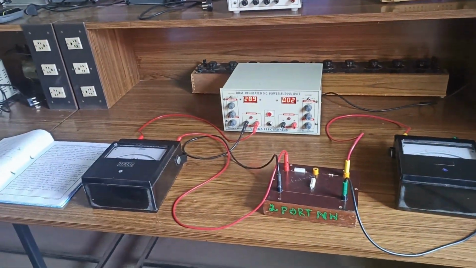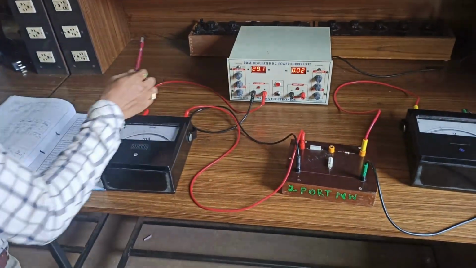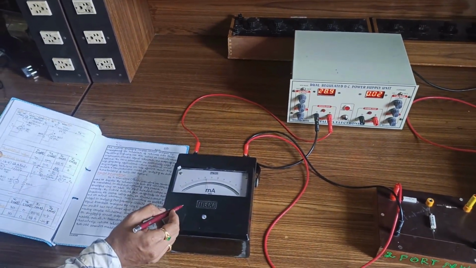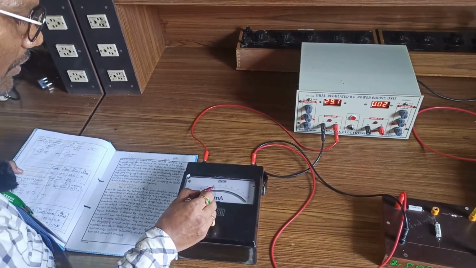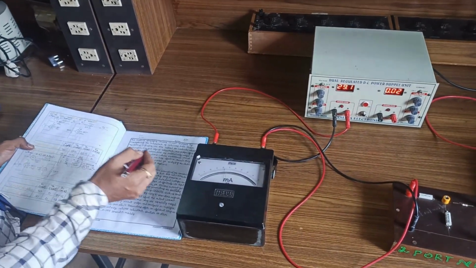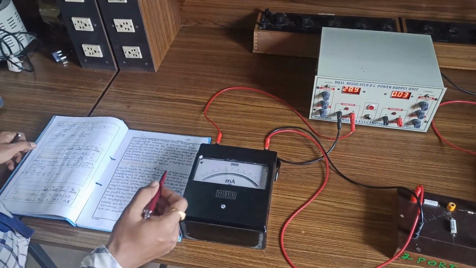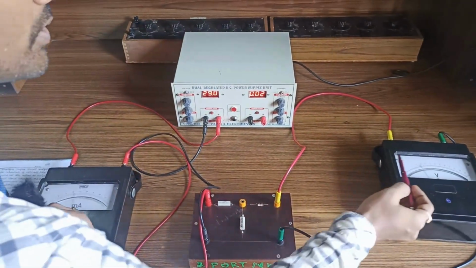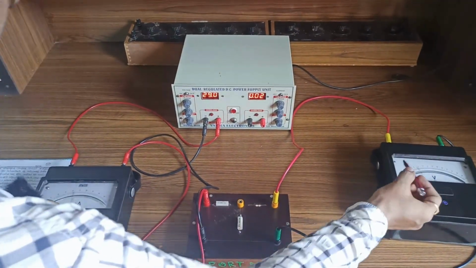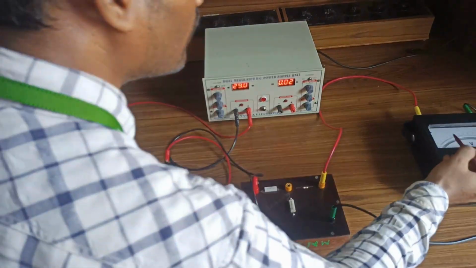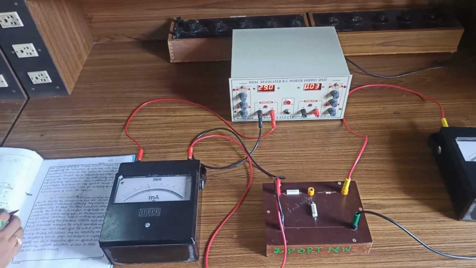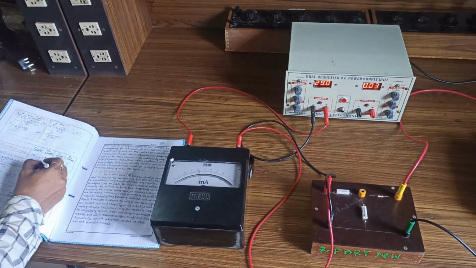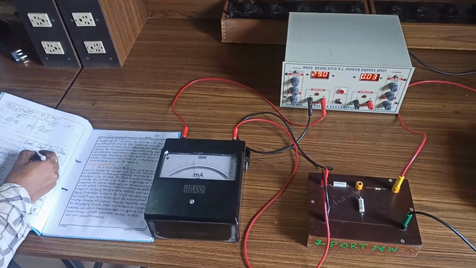Now we have to write down the values. The input voltage is 29 volts, approximately we will keep it as 30 volts for V1, and the input current is I1, which is 20, 21, 22, 23. So this I1 is 23 milliamperes, approximately 22. At the output side, this is V2. Here you can see the voltage indicated is 9.5, so approximately 10 volts. This is the theoretical value, and we have written the practical values 30, 22 and 10, approximately 11 you got, you can write it down as 10 also.